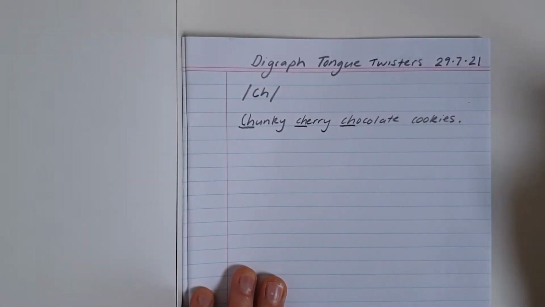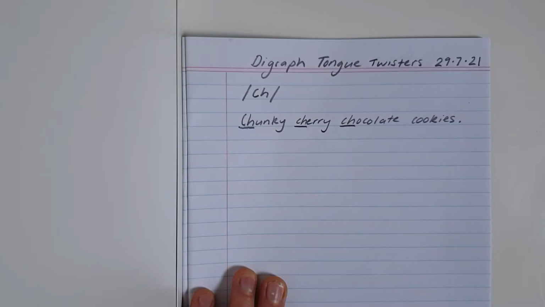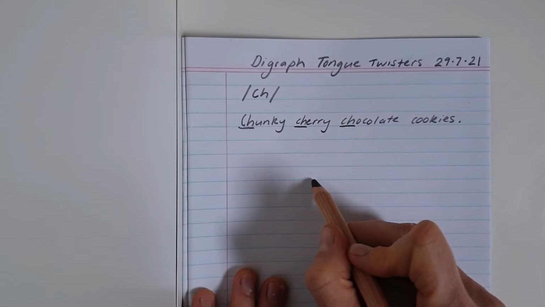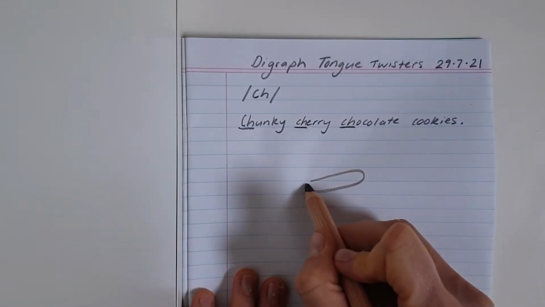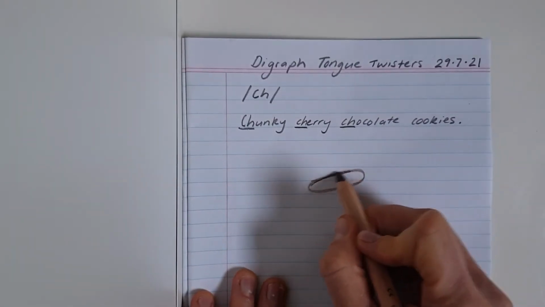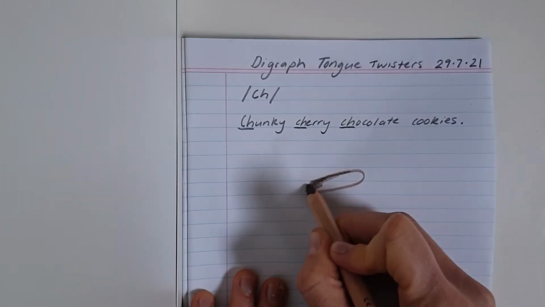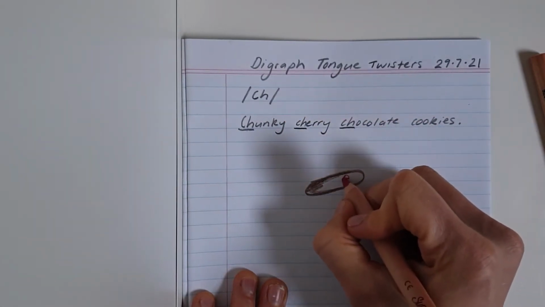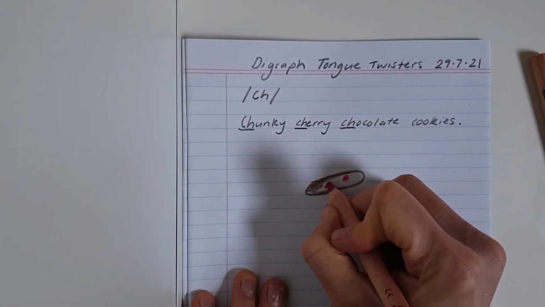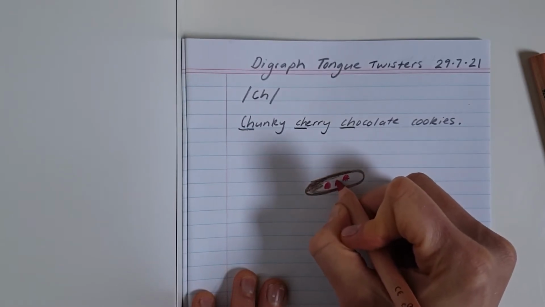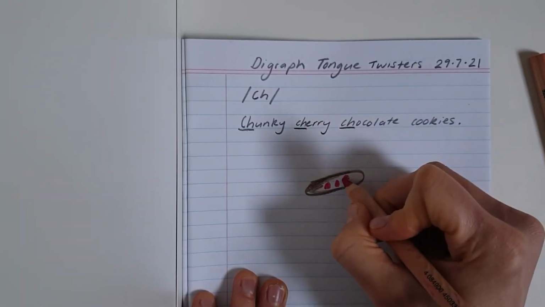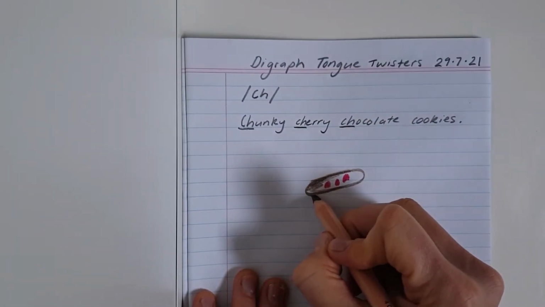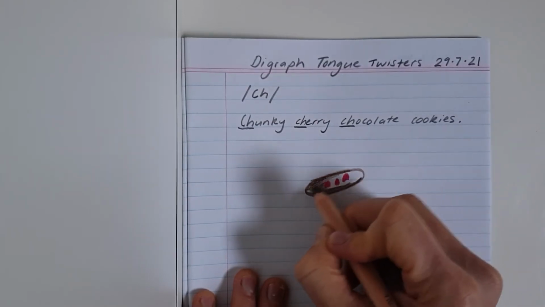Now once you have written your tongue twister, you can go and draw a little picture. So you might decide to draw a nice yummy cookie. It's like a nice chocolate cookie and it's going to have some nice cherry chunks. Let's see if you can draw a better picture than Miss Fortman. And then you can colour it in.